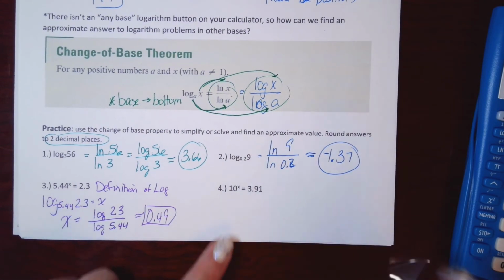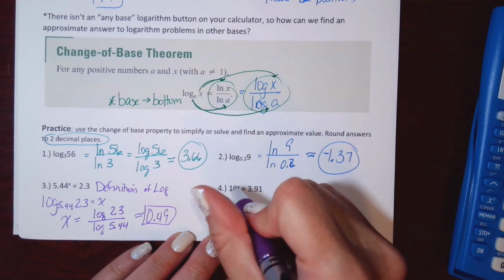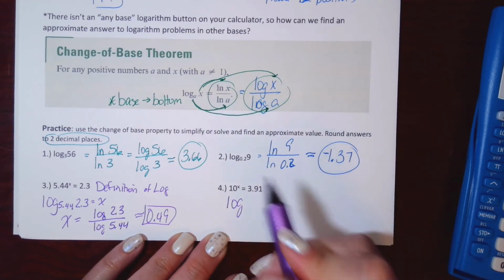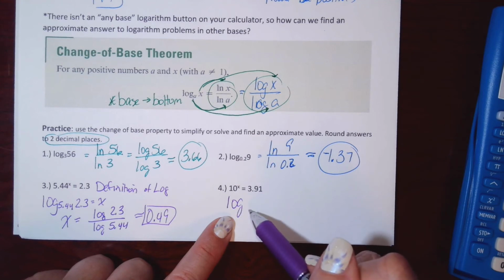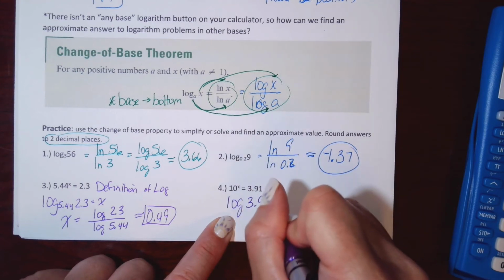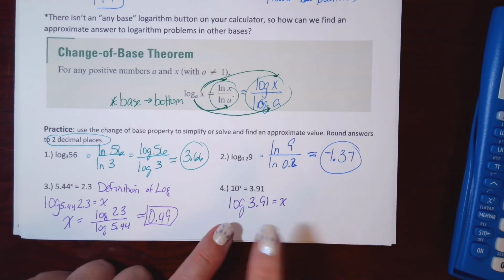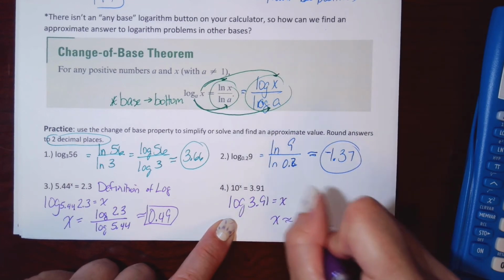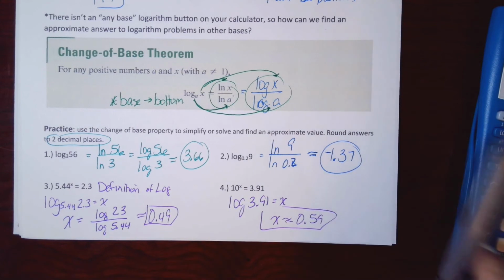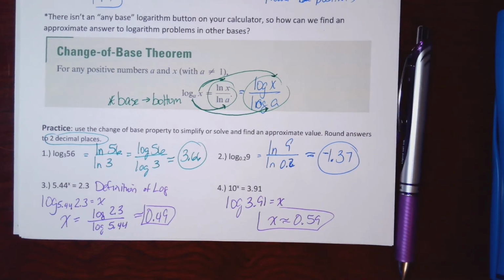For this one, again, I need to rewrite it in log form. So I'm going to say log. Base is 10, so I don't have to write that base down there. That's understood. Log of 3.91 equals x. That's a common log. I can plug that straight into my calculator and get an approximate value for x of 0.59. All right, very good.